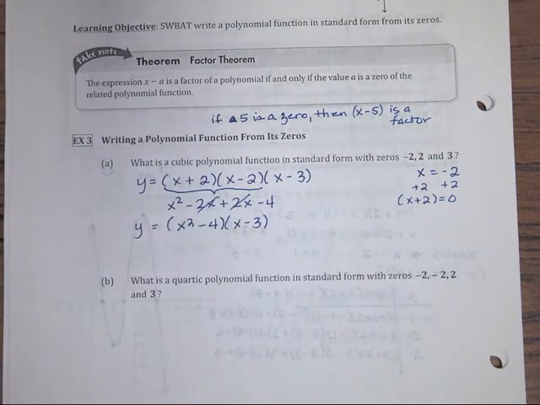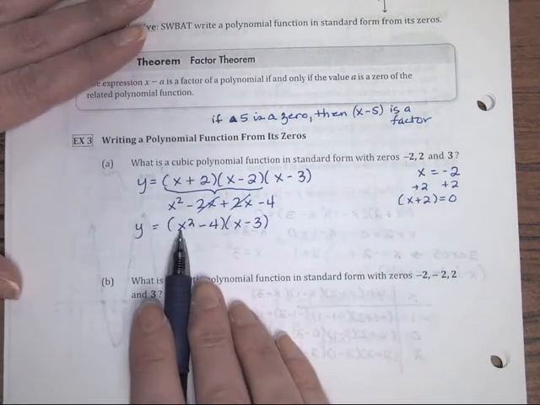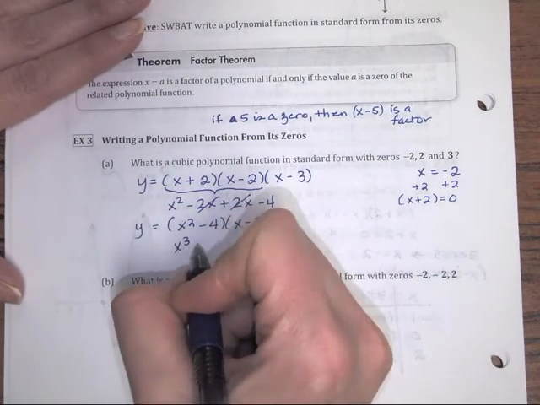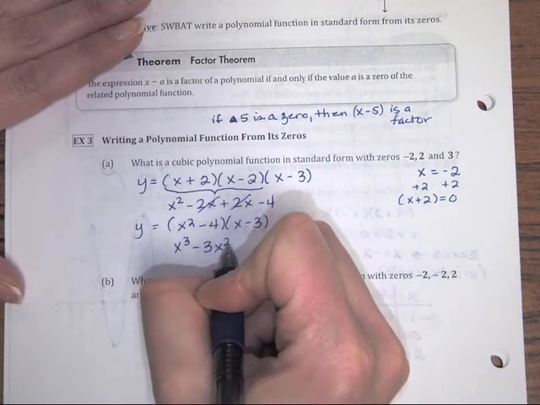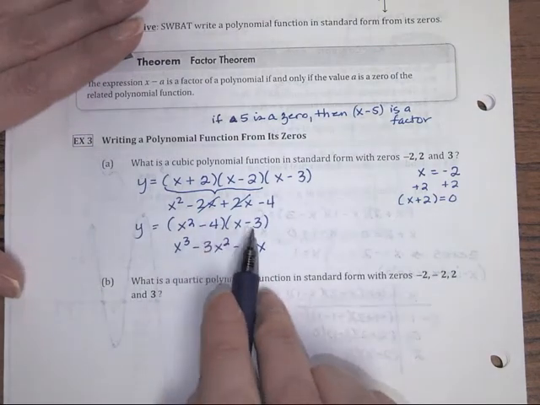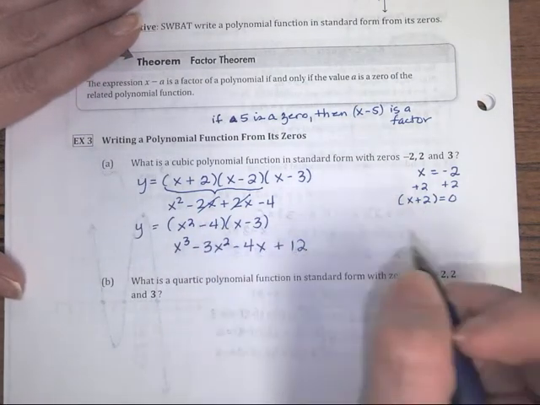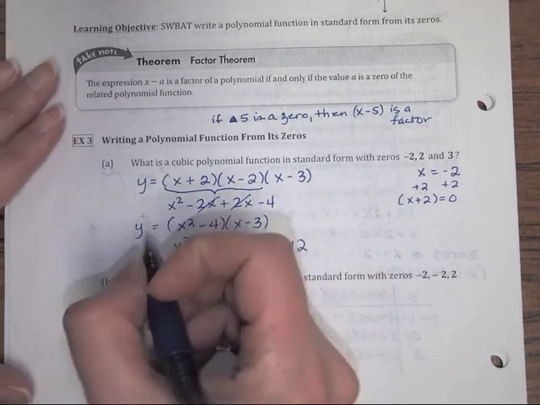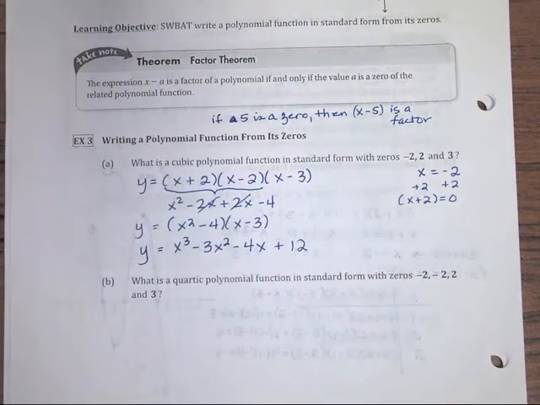And again, I'm going to FOIL. So when I FOIL this, I've got x squared times x gives me x to the third. X squared times negative 3 gives me negative 3x squared. Negative 4 times x gives me minus 4x. And negative 4 times negative 3 gives me plus 12. Now, when you do FOIL, your terms may not be in standard form order, which means highest to lowest exponent. If they're out of order, you got to put them in order. But ours are in order here. So this is your polynomial function in standard form, and you are done.